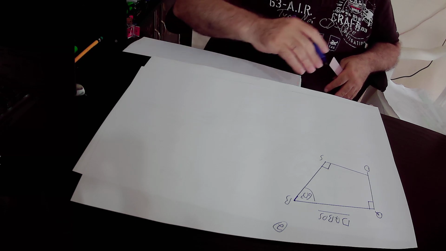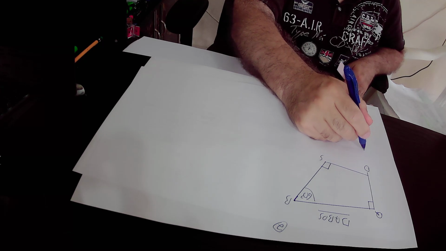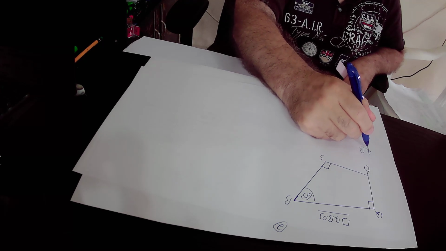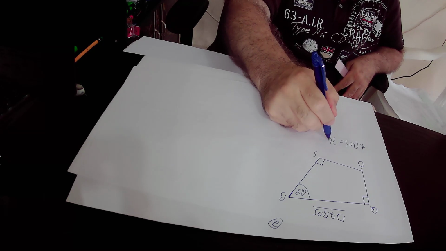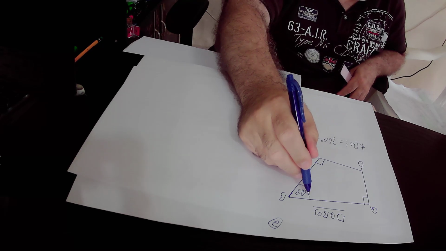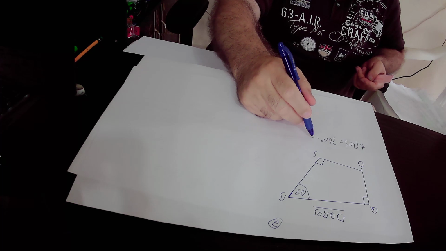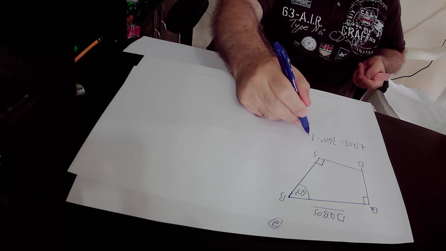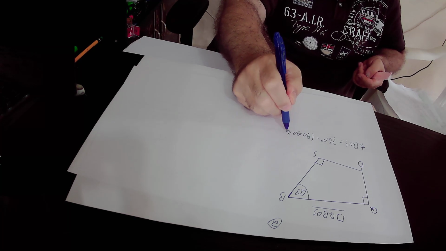So the size of the missing angle QOS will be equal to 360 degrees minus the sum of the three other angles that are known in their sizes. So it is 360 degrees minus 90 degrees plus 90 degrees plus 60 degrees.